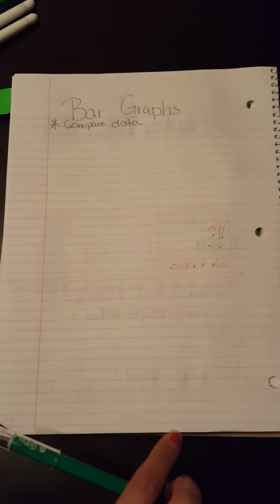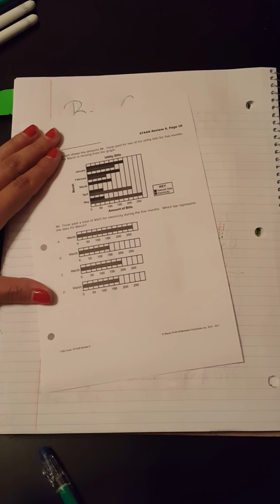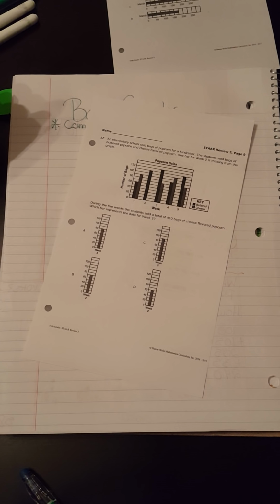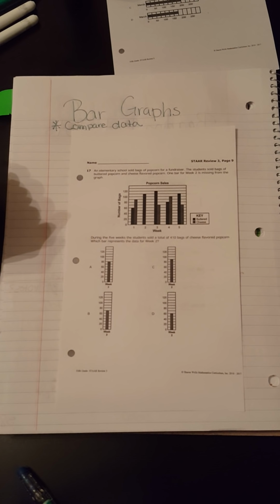You are going to be needing 2 handouts for your notes for today. One of them looks like this, and the other one looks like this. You are also going to be needing a glue stick. We're going to get started with this one first.